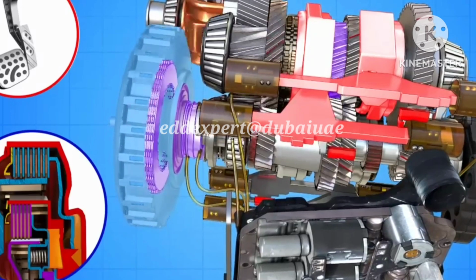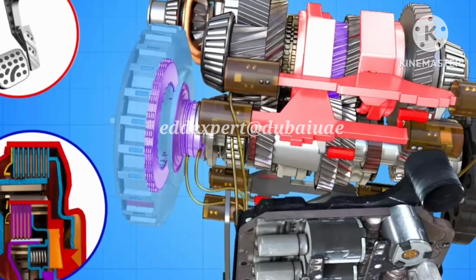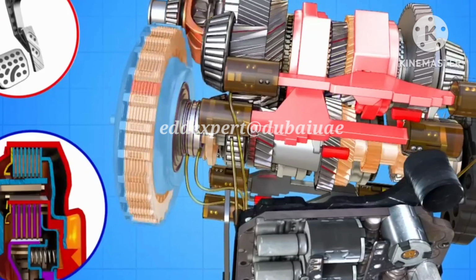Likewise, when you slow down, it will select a lower gear and it will downshift as you hit the brakes.